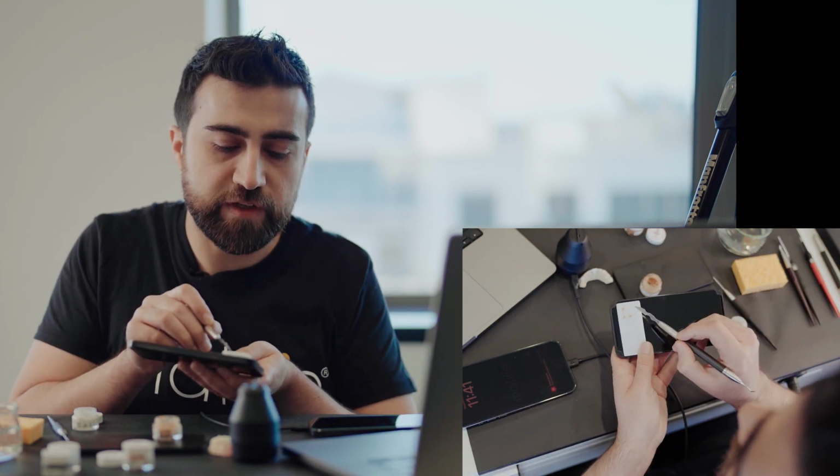So now I have 2 times LV, 3 times LB, and I just remove it very easily. You can see. So this is my cervical mix actually.